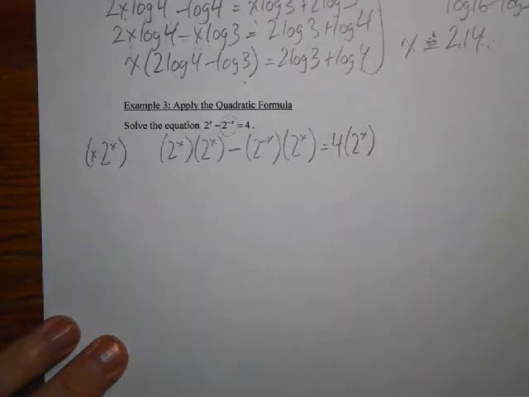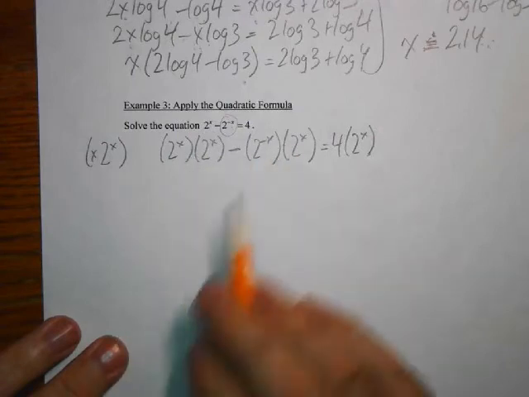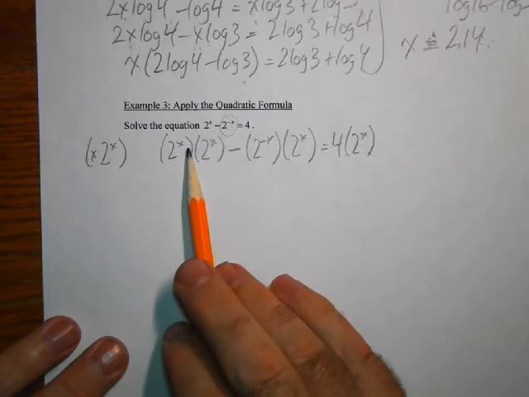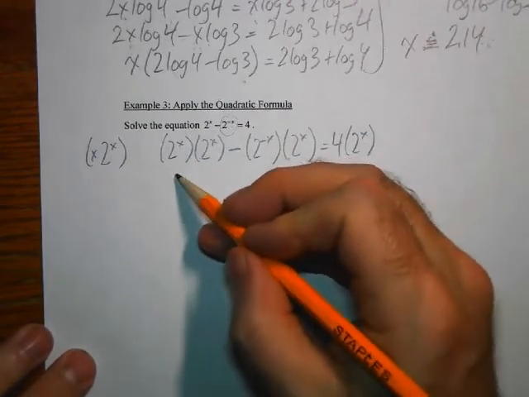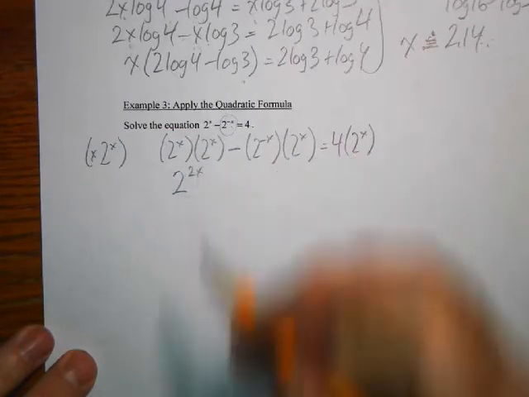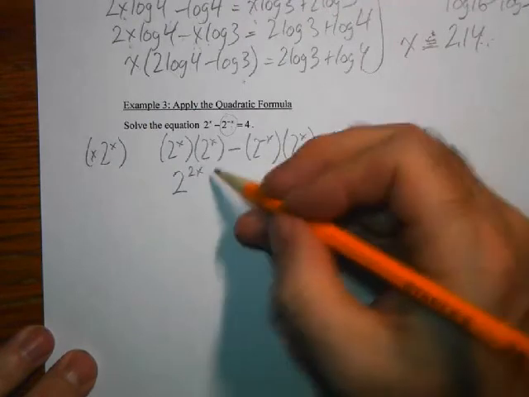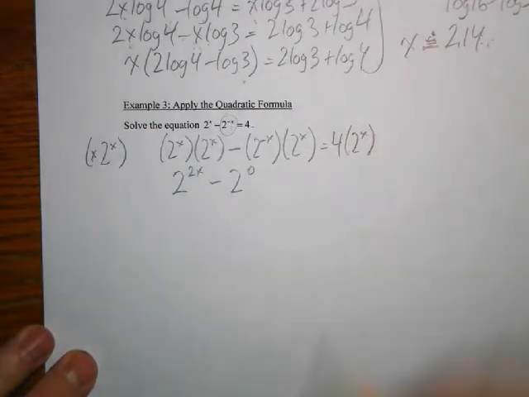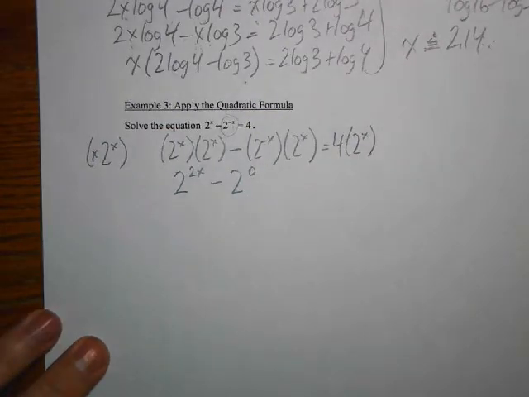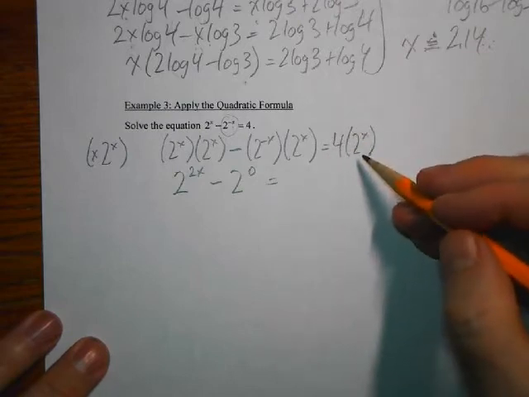Okay, so what's going to happen here? Well, both of these have a common base, so we could use our product rule. So we'd end up adding the two exponents. So this is going to be equal to 2 to the power x plus x, which is 2x. And this, when I add them together, I get a 0, so this is minus 2 to the power 0, which actually is 1. And that's going to be equal to, now I'm actually not going to combine these.